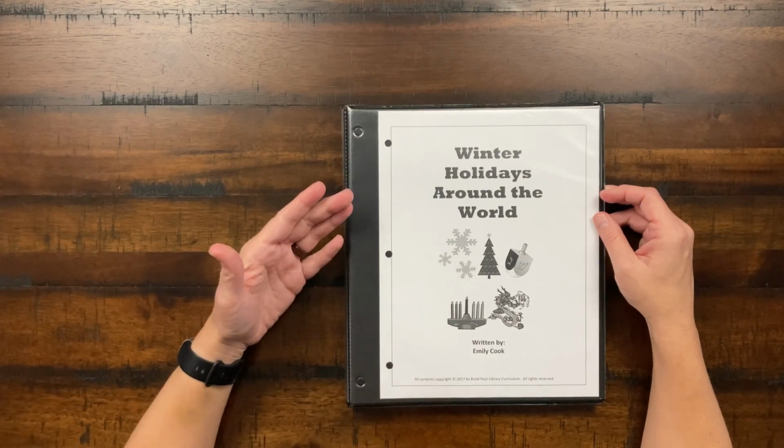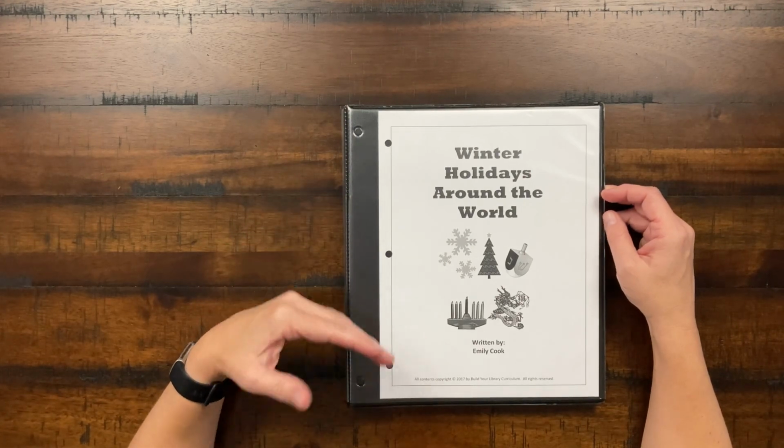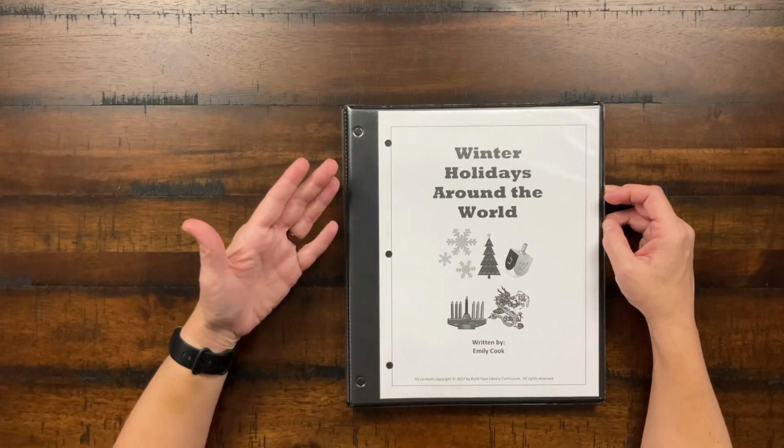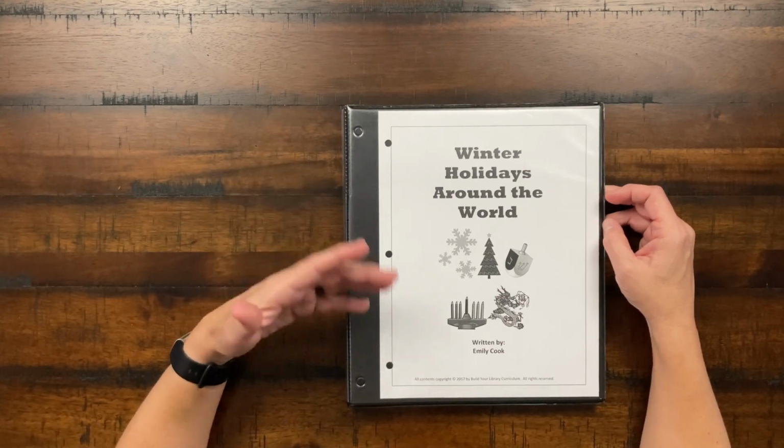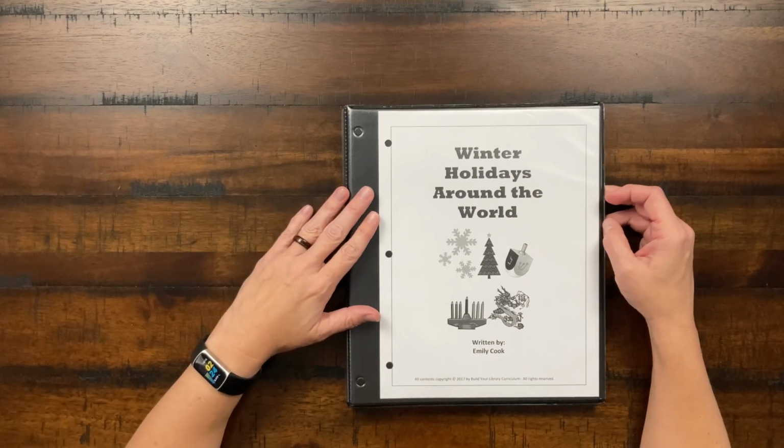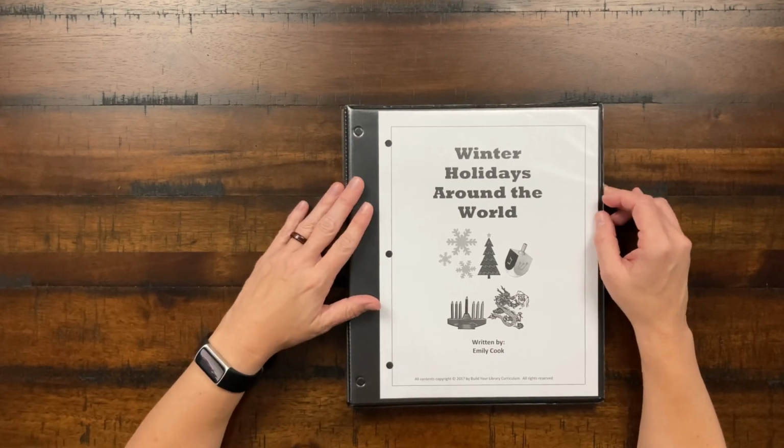But if that's the age of your kids and you want to do something to either supplement some sort of around the world journey that you're doing, or you just want to get some more information about the different holidays that different cultures celebrate, I don't think you can go wrong with this.